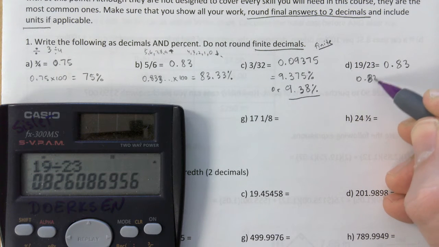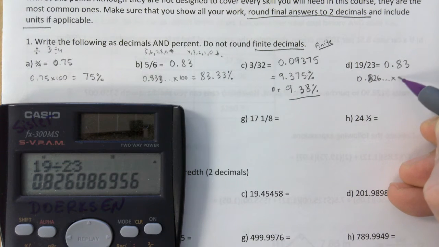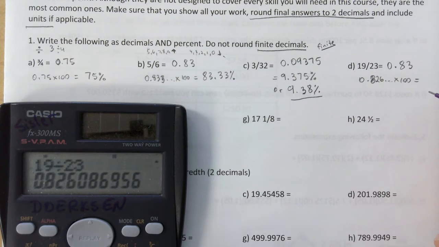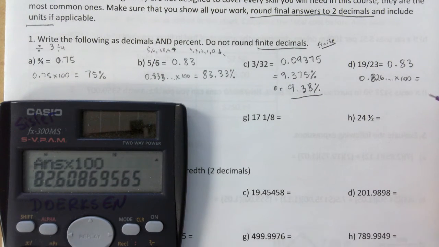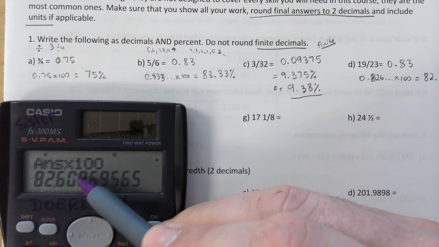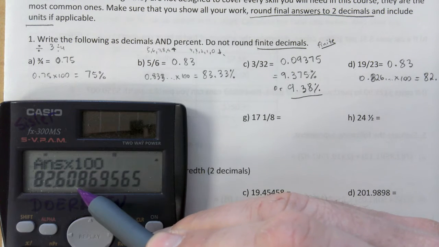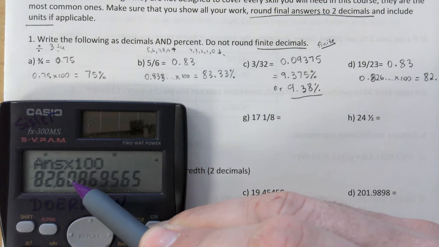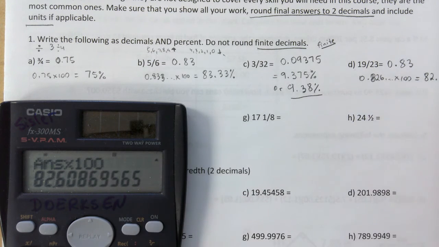0.826, this keeps going, times 100. If you multiply that by 100 and then round to 2 decimals, you get 82.61%. You would cut it after the 0, but you look at the neighbor first, and that bumps the 0 up to a 1.